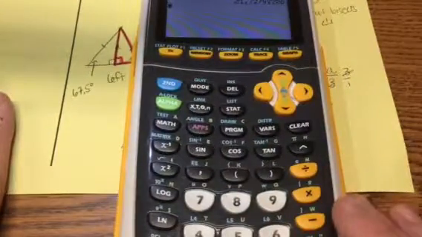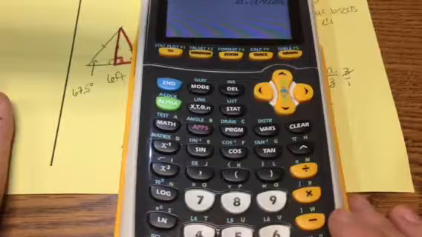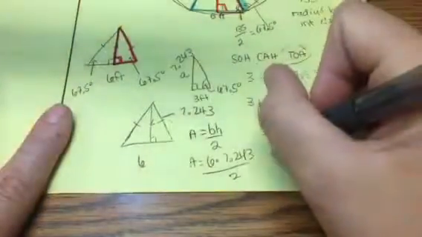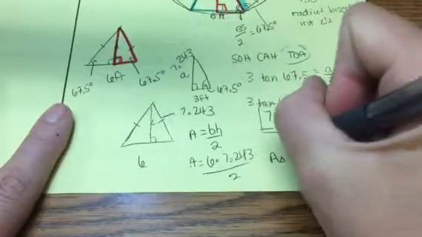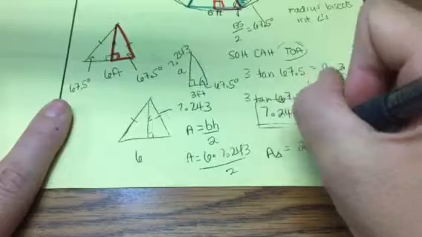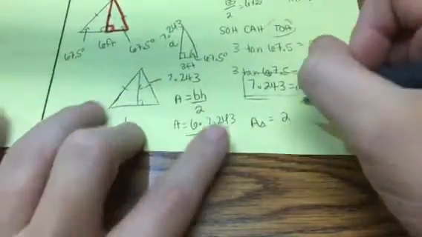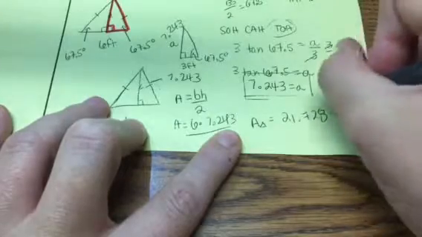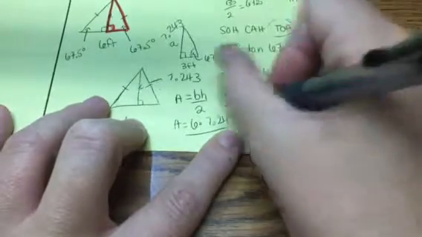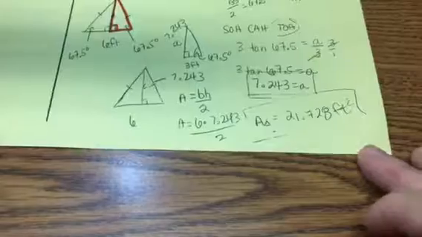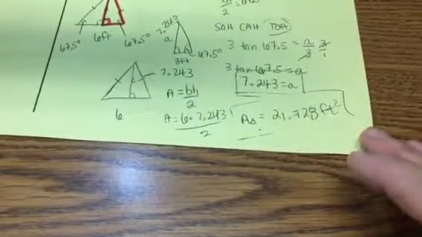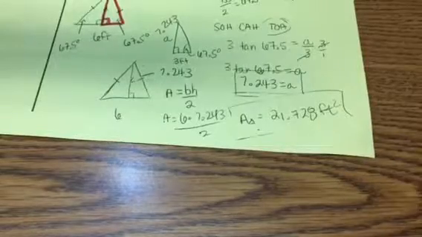I got 21 and some change, 21.728 if we round. So the area of the triangle is about 21.728 approximately feet squared. So that's not the area of the entire octagon, but that's the triangle. That's 1/8 of the octagon because it's a regular triangle.